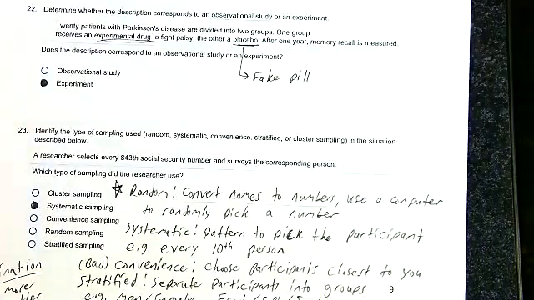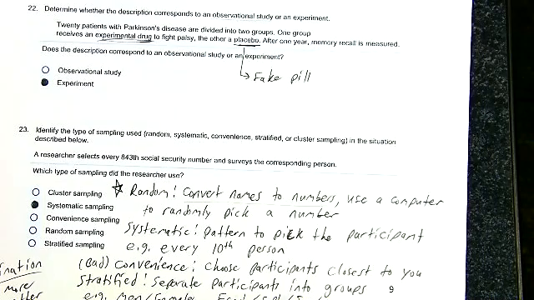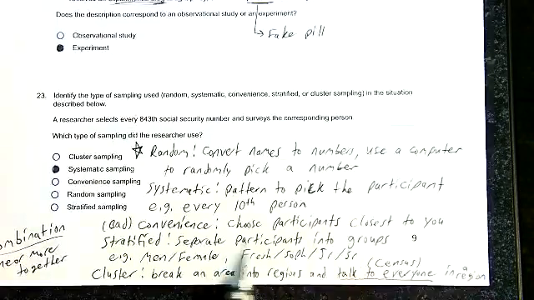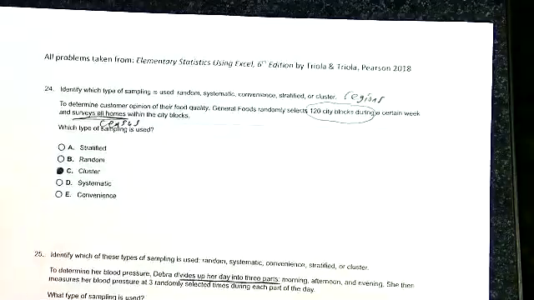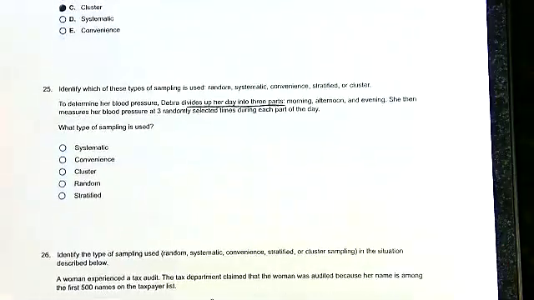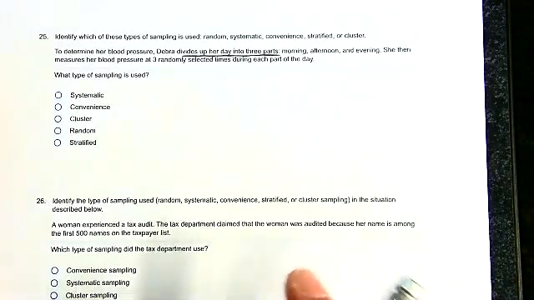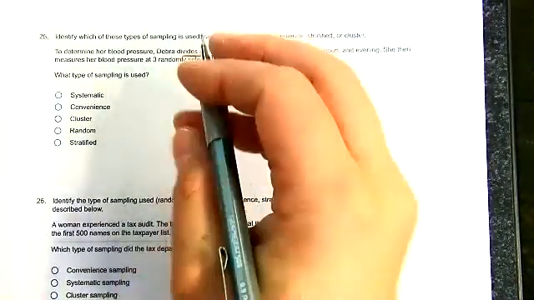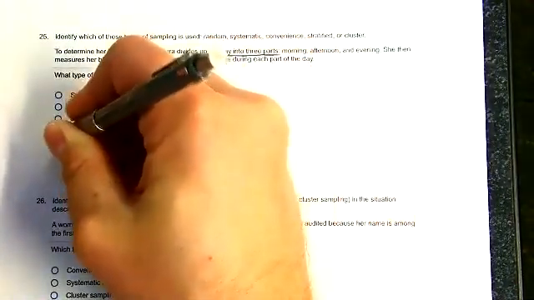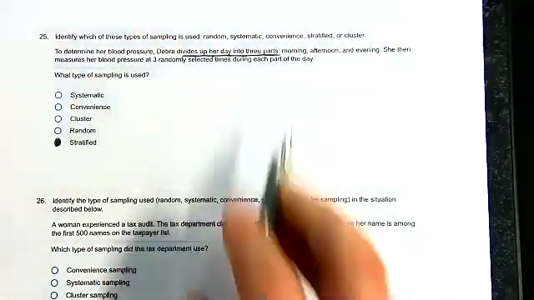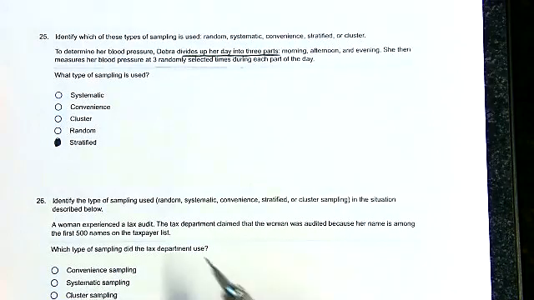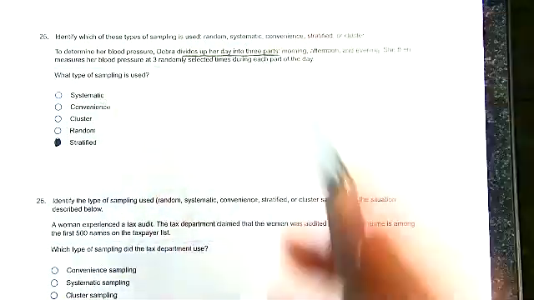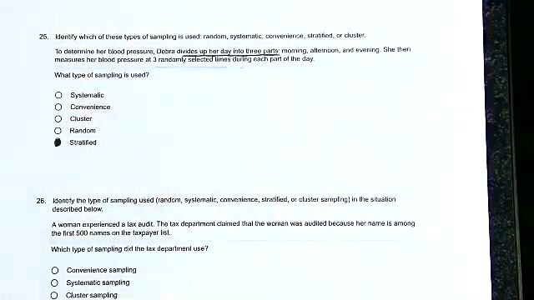Yeah, so if we look back, separating things into groups is stratified. So she separated her day into groups or different intervals. So that would be stratified. Now, actually, technically, this one could be considered combination because she then did random times. Yeah, we don't have that as an option, so our best shot is to go with stratified.